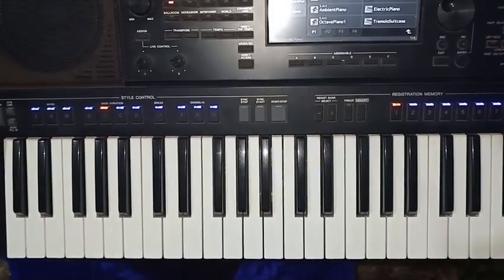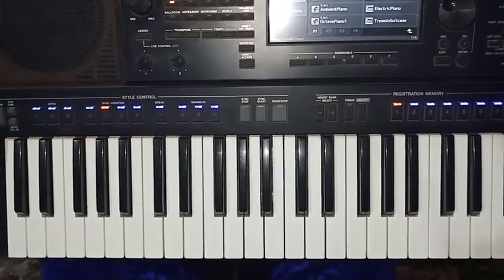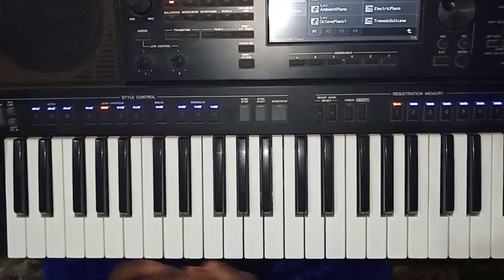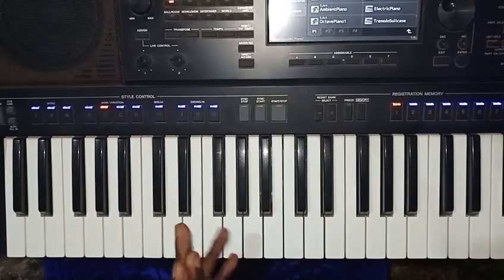Guys, all right, so I'm going to be showing you how to play this song. It's a very simple chord progression. I'm using two voices.